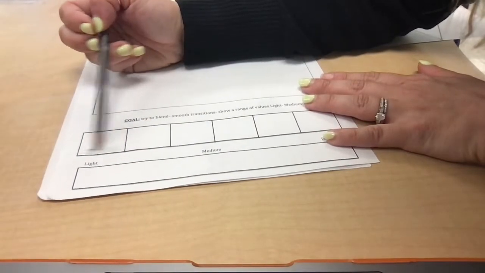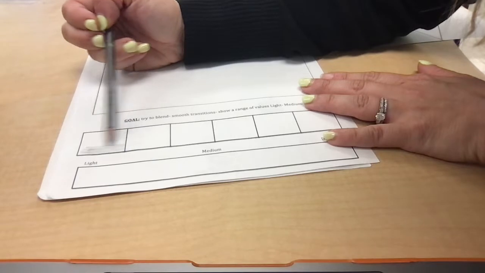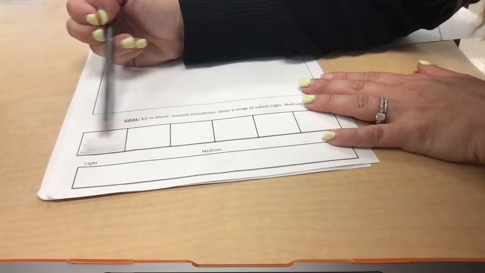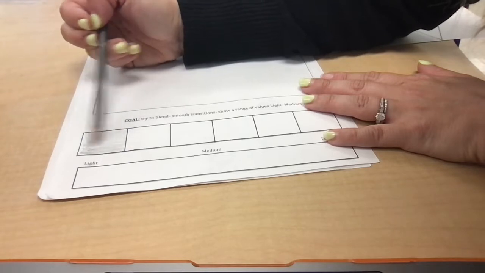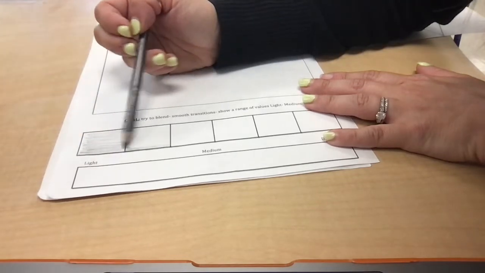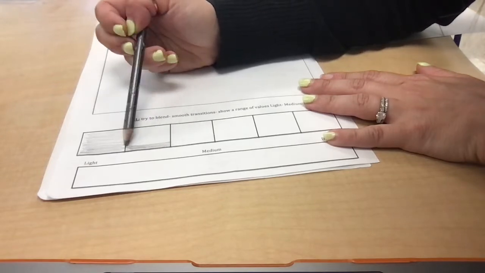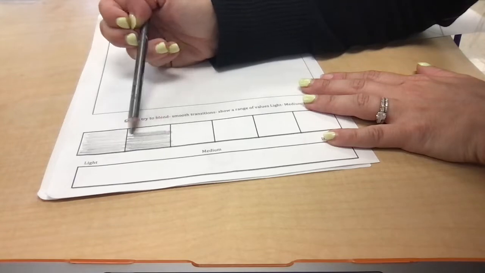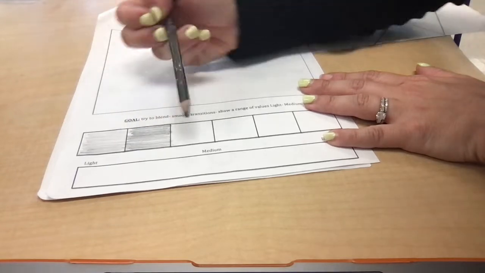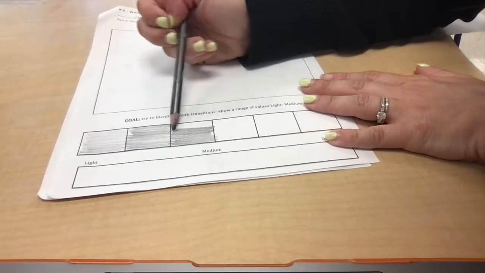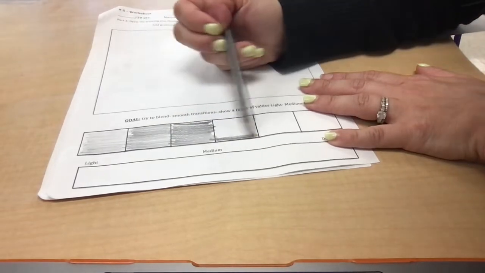I could use my pencil for this. I could use a mechanical pencil if you would prefer. I could use the ebony pencil. It's up to you. So I want to shade this in pretty lightly. And then here I want to go a little darker. Here, a little darker. Use a little bit more pressure.